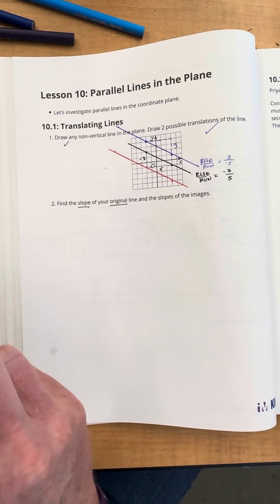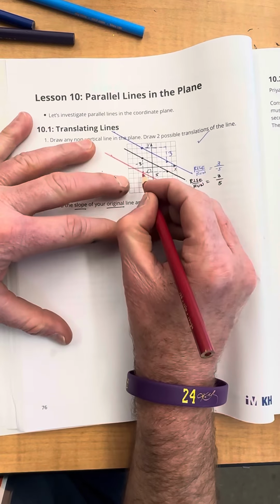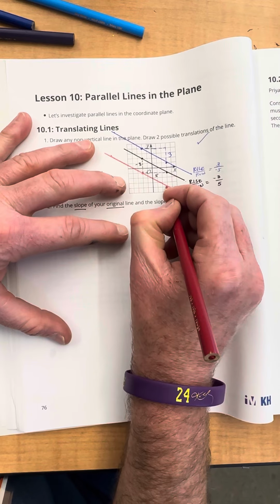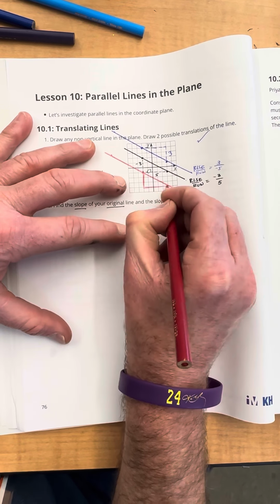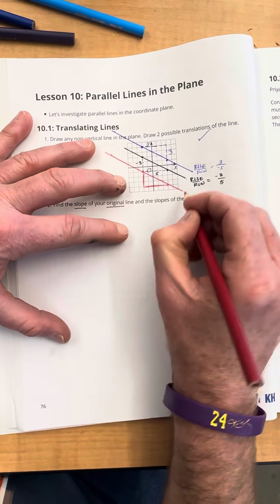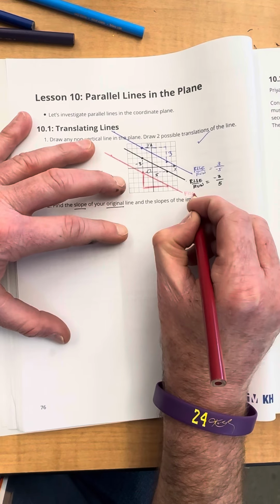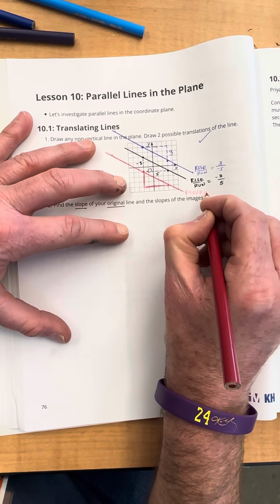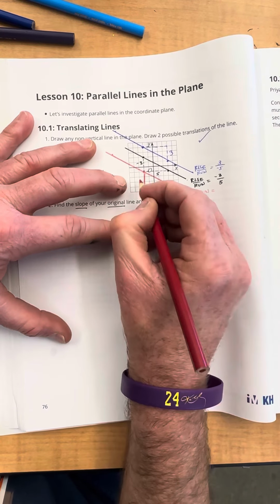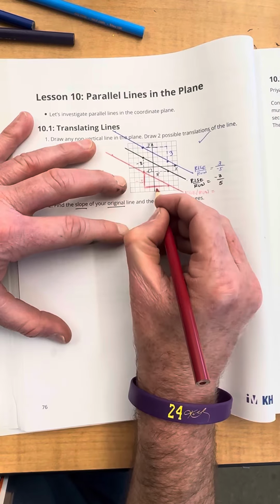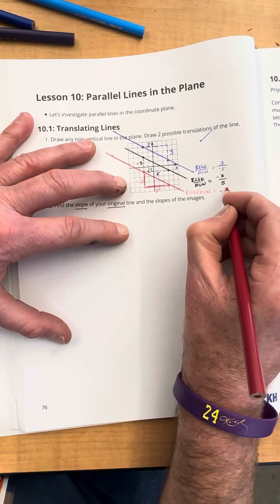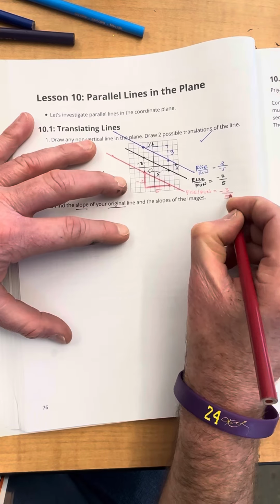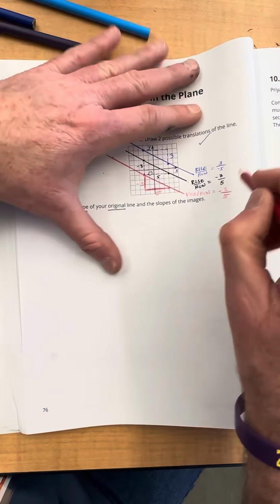Now let's do this one. Go from this point to this point. This one's pretty easy. We just did it. The rise over the run equals -3, and then we're going over to the right 5. So -3 over 5. Now observe this.